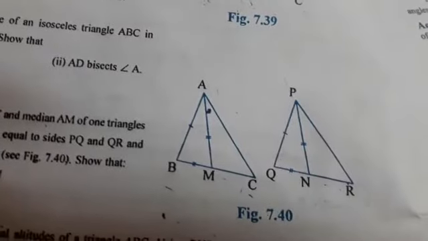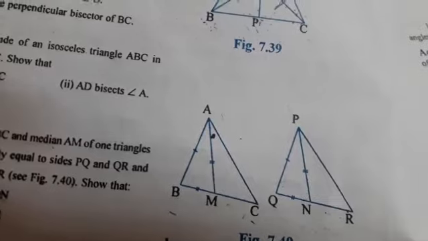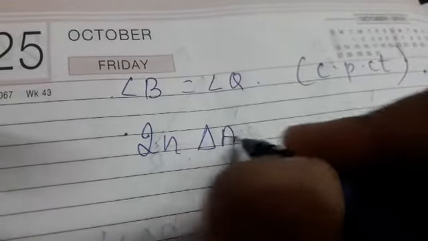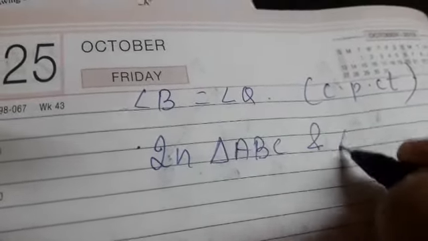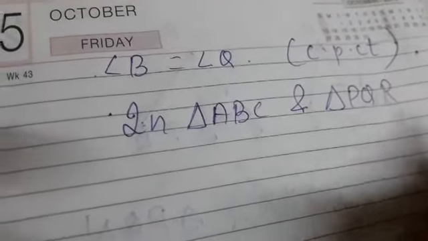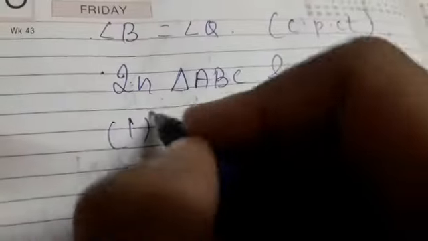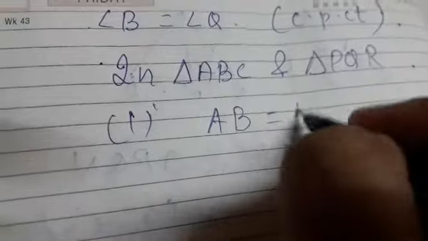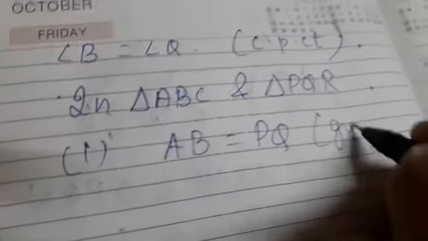Angle B will be equal to angle Q, and that is CPCT. Now we have got three parts. So now we will consider the triangles ABC and PQR. First point, AB is equal to PQ, which is already given.